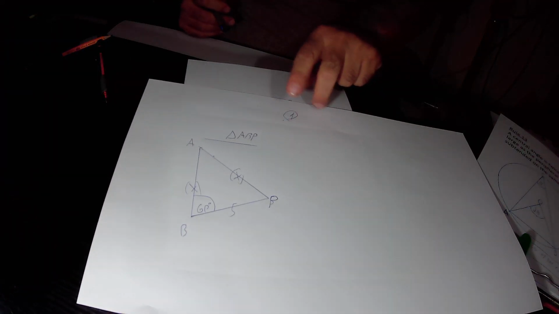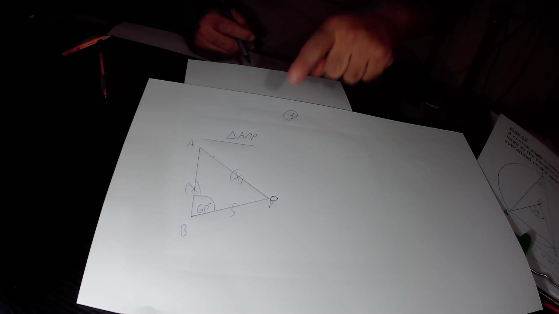So this is triangle ABP, coming from the original drawing. As I mentioned before, this angle ABP equals 45 degrees plus 15 degrees, which is 60 degrees.